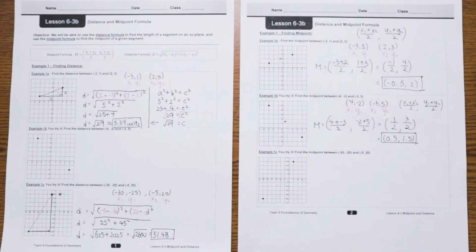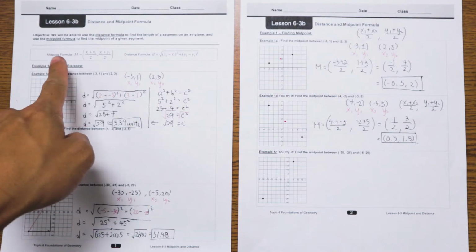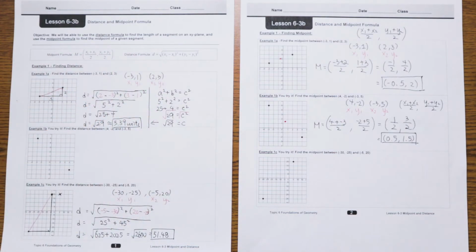Well, that's pretty much it for this lesson. You have two formulas, the midpoint formula and the distance formula. And in the next couple of minutes, we'll remind you how to log on to your Pearson homework.